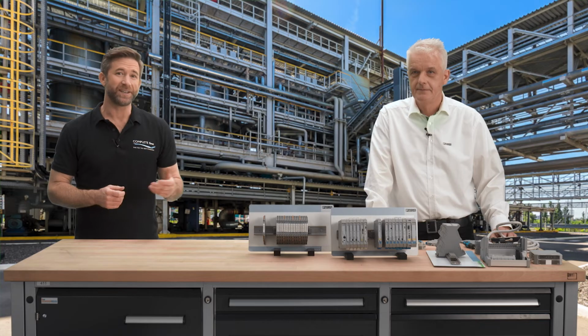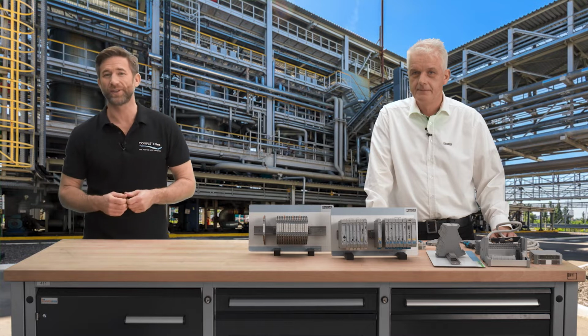Welcome to this Complete Line tutorial on how to connect signals from the field to the control level with signal conditioners. Heinrich is here to show us concrete solutions for this task.